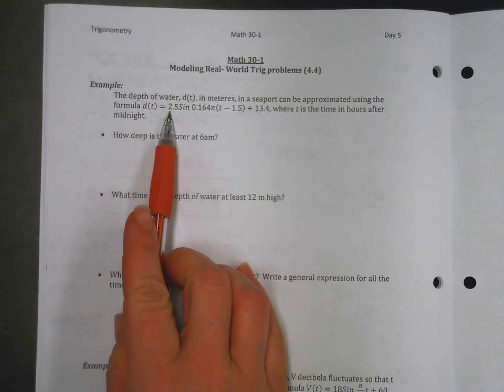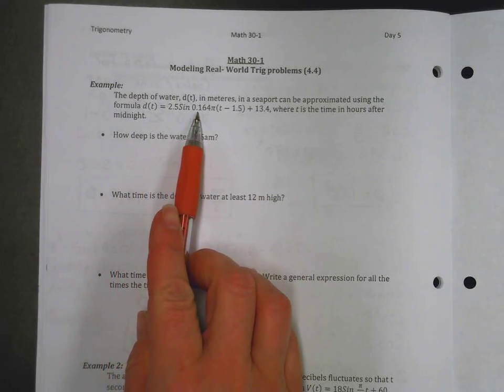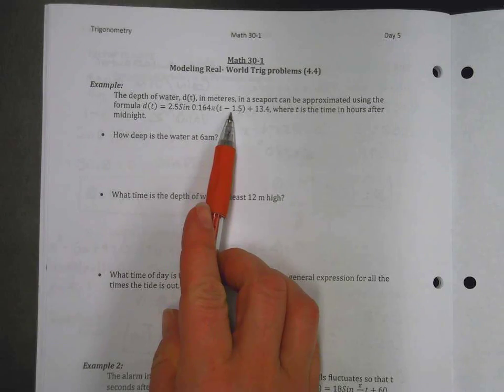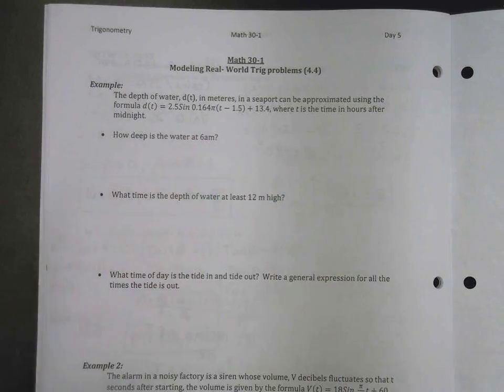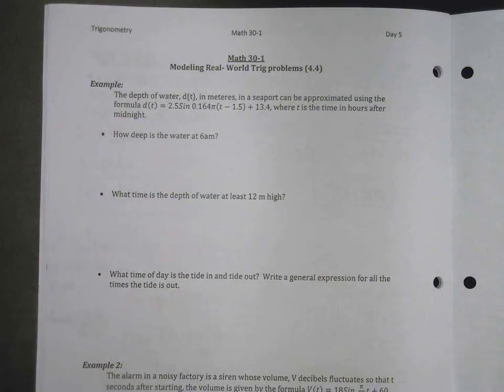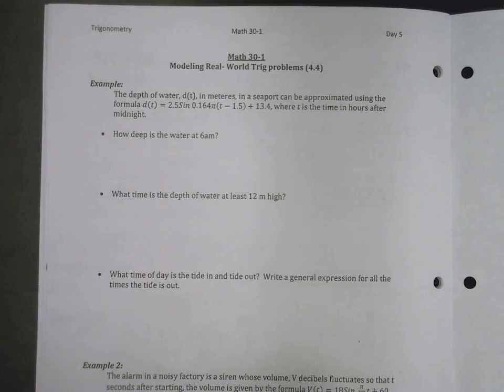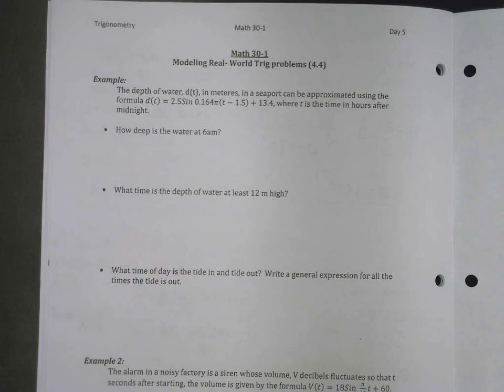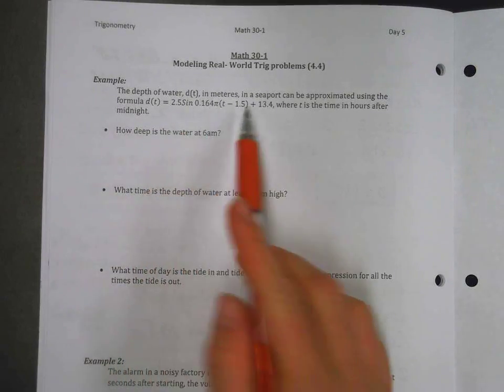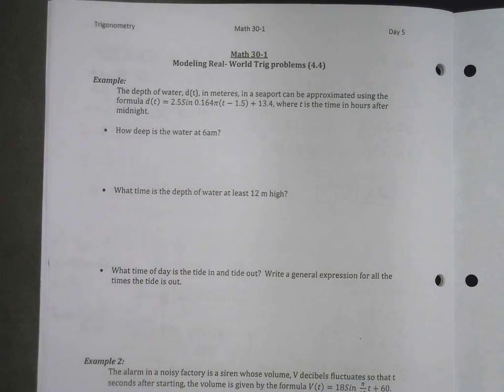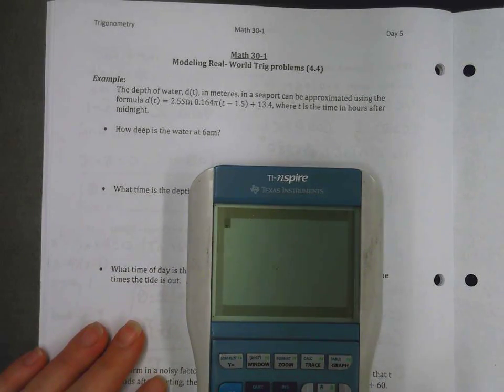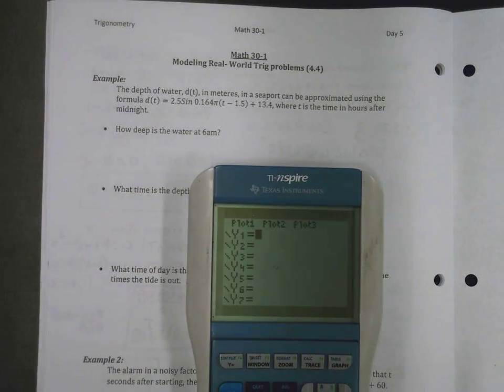So the equation is 2.5 sine of 0.164 pi of (t minus 1.5), plus 13.4. For today, we're just going to learn how to take this equation, graph it on our calculator, and answer these questions from it. In our next chapter, trigonometric functions, we're going to get deeper into what all of these values mean. But for today, we're just going to write this equation in our calculators.